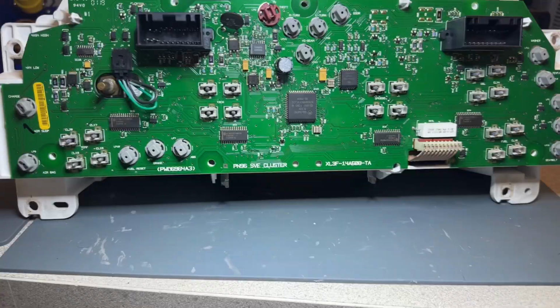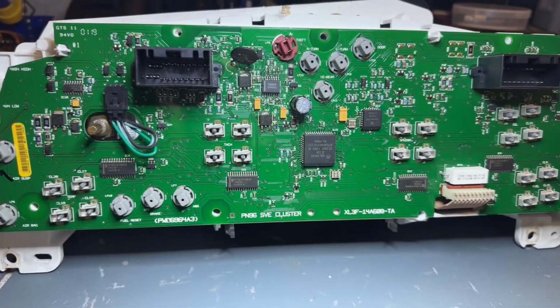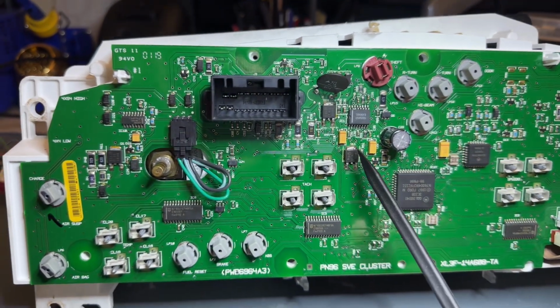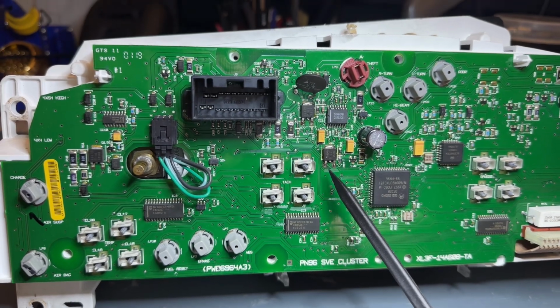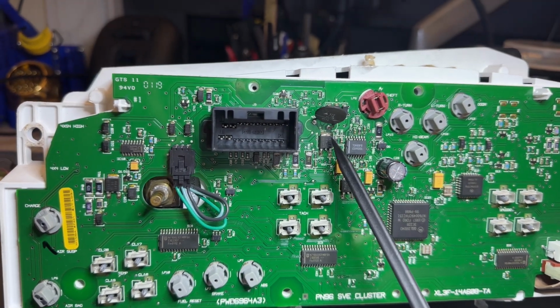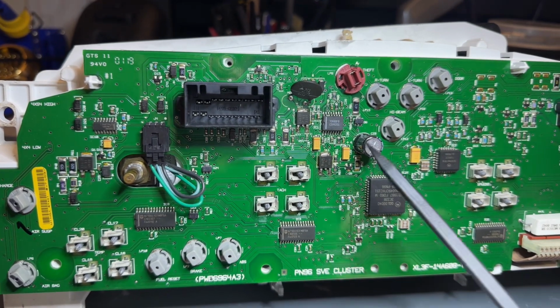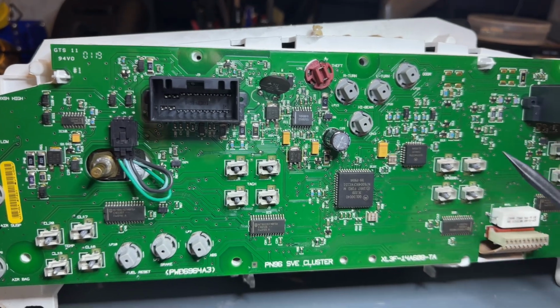All right, remove the cover and I see things that I don't like. First of all, I can definitely see that somebody has been here. It's definitely not a very clean repair. You can see right here too, they replaced these two drivers. Probably it was working before.